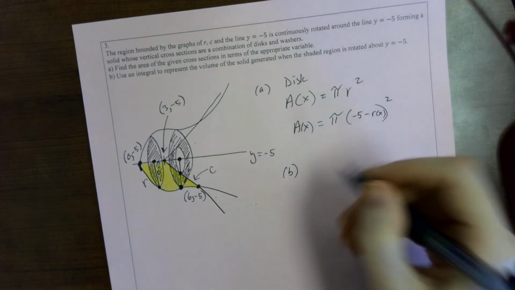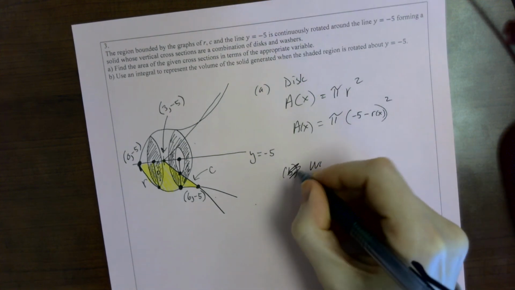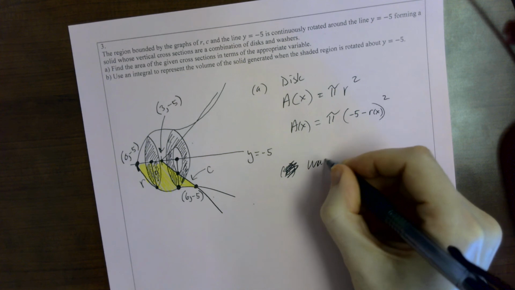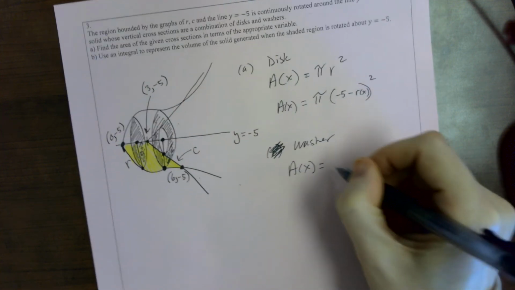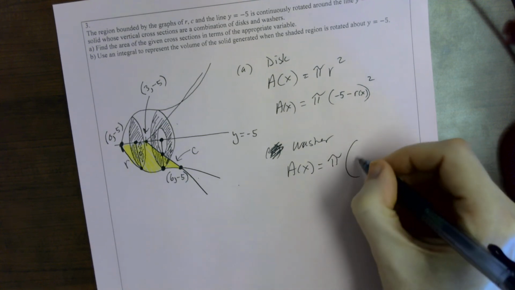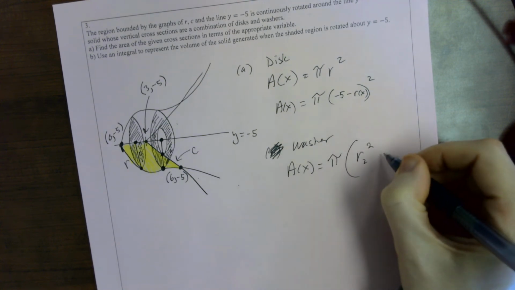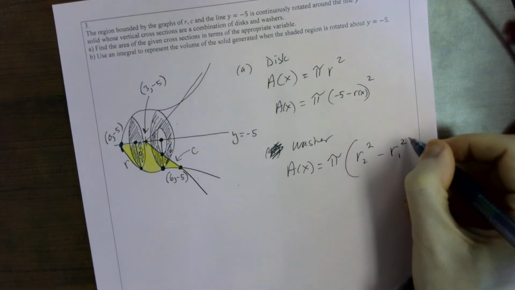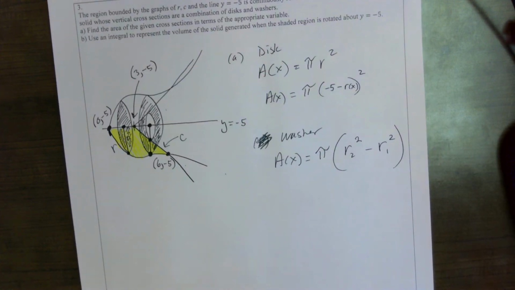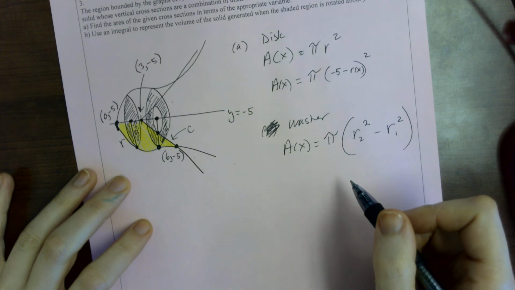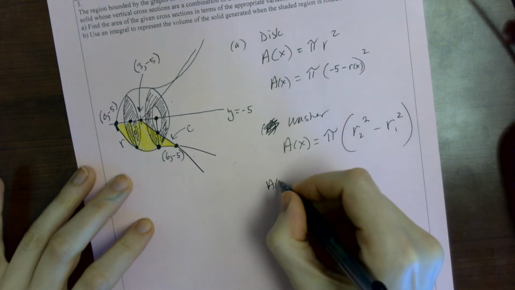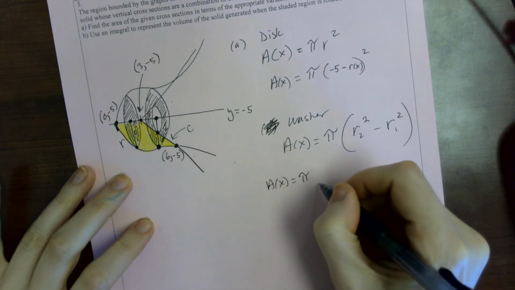Now B, oh, no, that's not even B, it's still A. The washer part, pi R2 squared minus R1 squared, okay? So, yeah, so A of X equals pi.